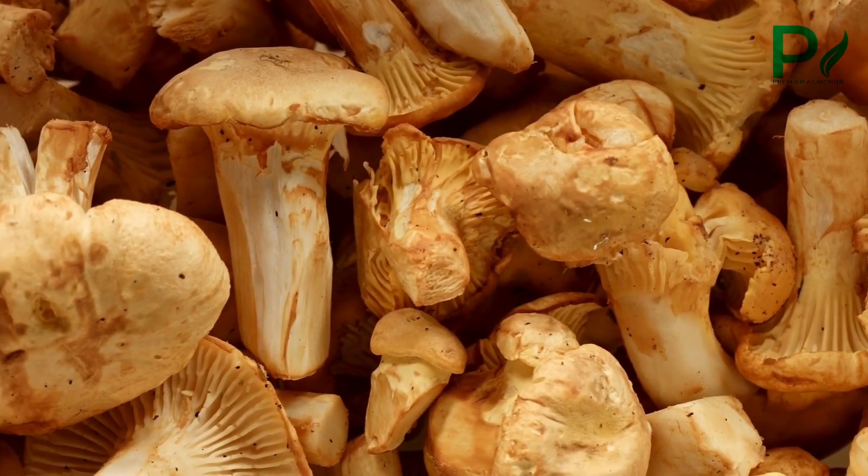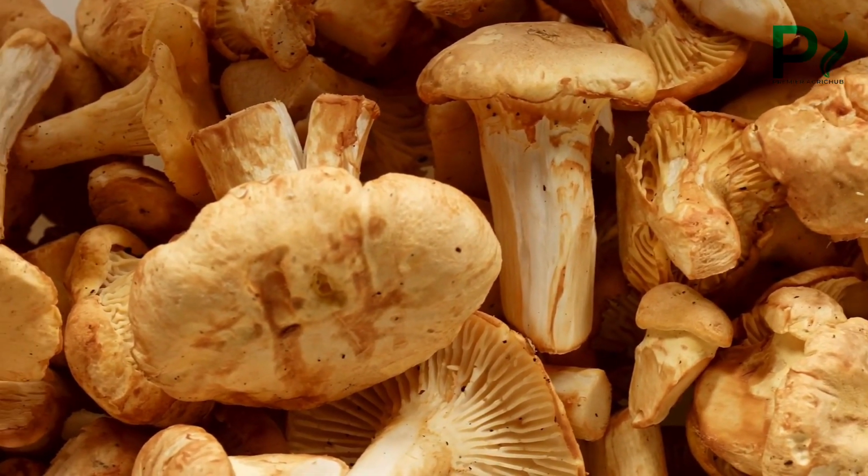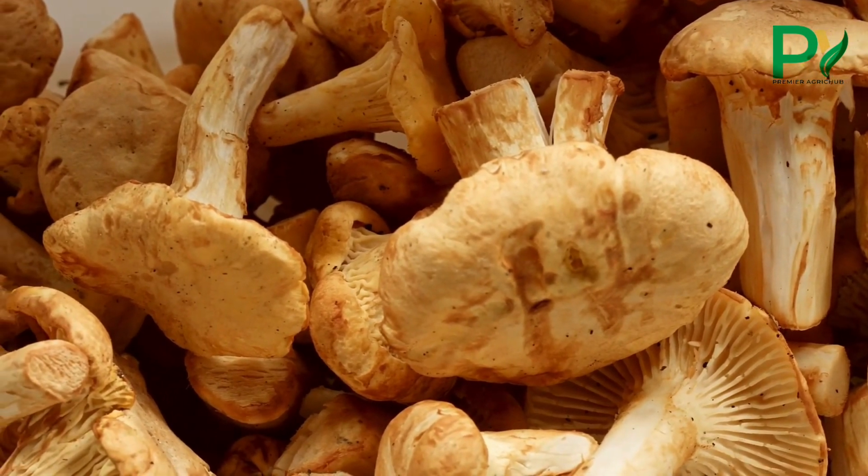Always handle mushrooms with care and avoid touching unknown species with bare hands. Use a knife to cut mushrooms at the base of the stem, leaving the root intact for future growth.